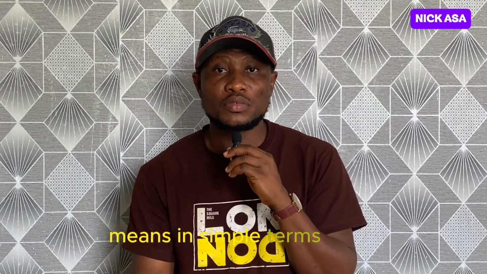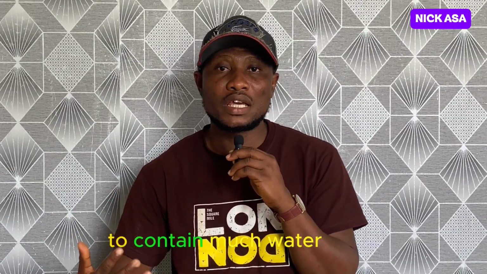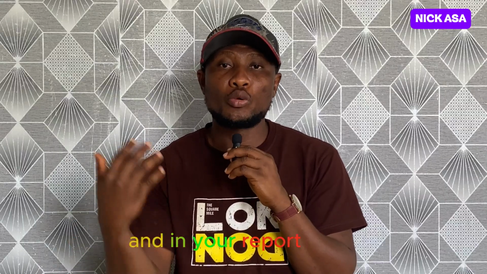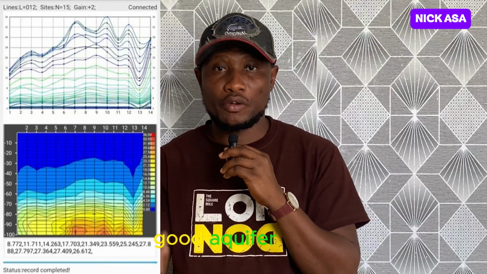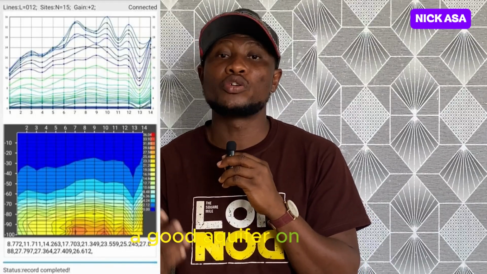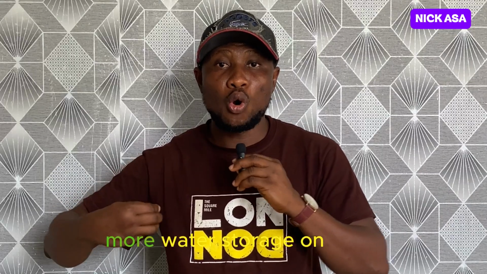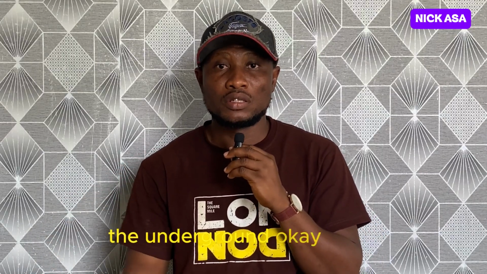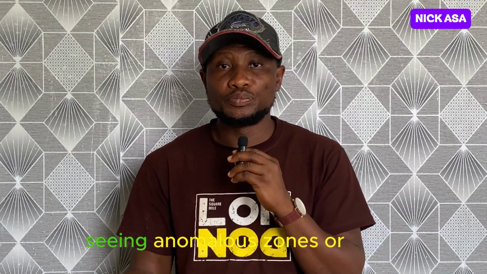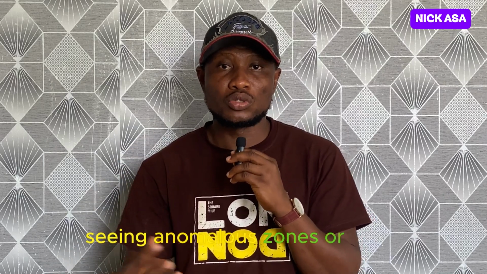In simple terms, these are zones where the rocks are not too hard and it is presumed to contain much water. And in your report like this one, it actually signifies the blue color and it implies a good aquifer. So if you're seeing a good aquifer on your report, it means zones that have more water storage on the underground.